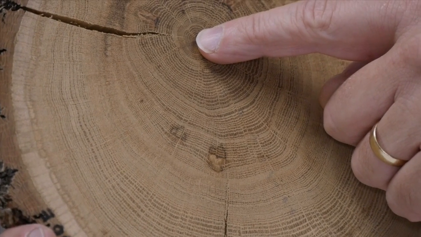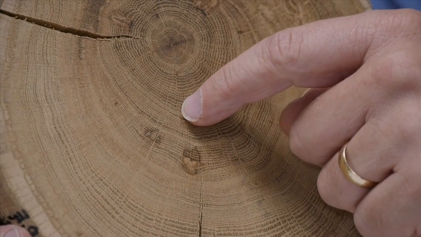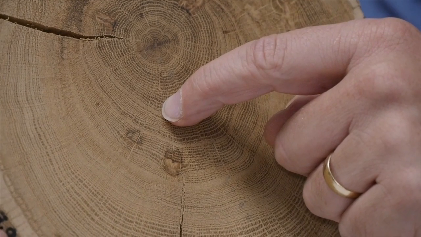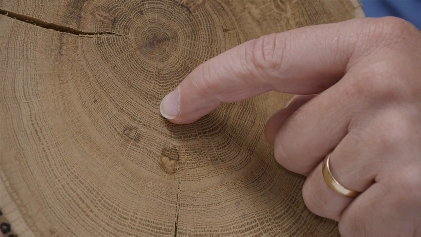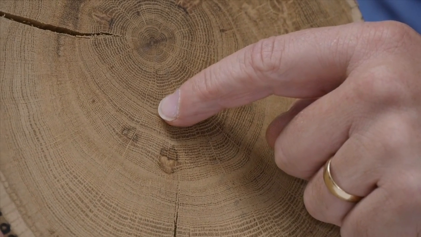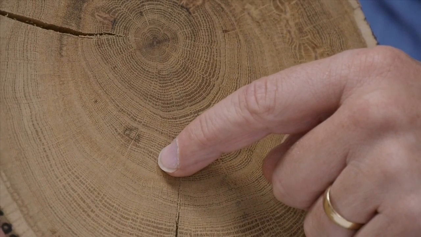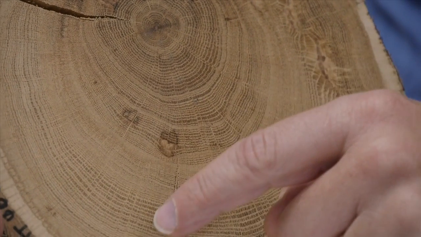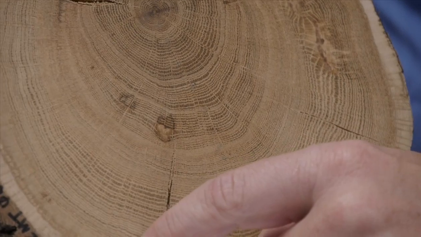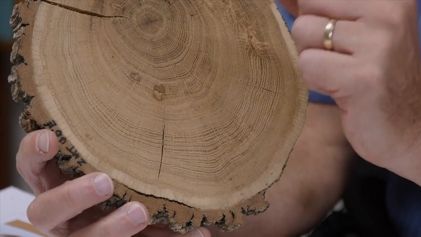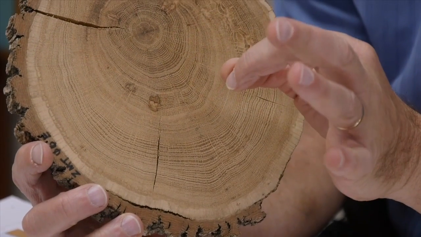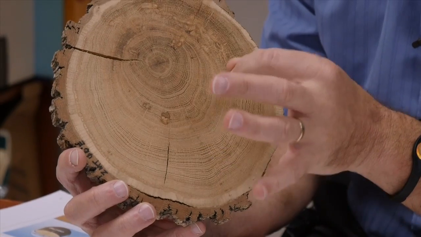Kind of blows you away, doesn't it, that somewhere right around here is the outer layer of the tree at the time of the Civil War. Somewhere not too long after that is when I was born. And when you guys were born is somewhere right around here. So we can tell time quite precisely and accurately with tree rings.